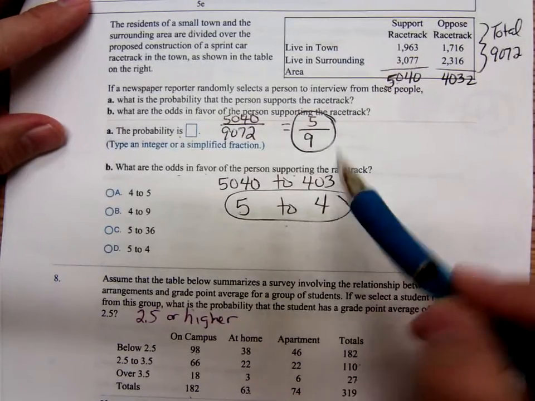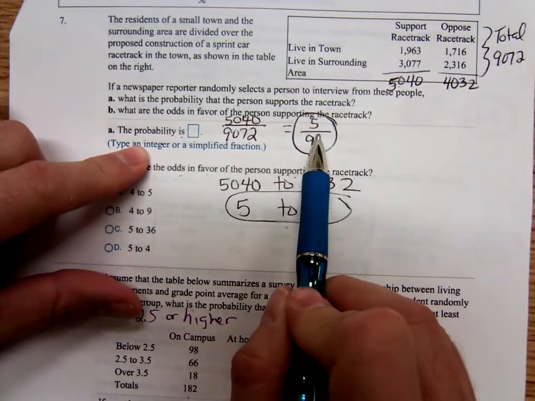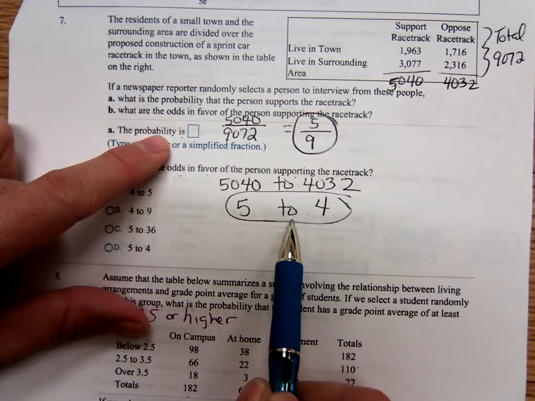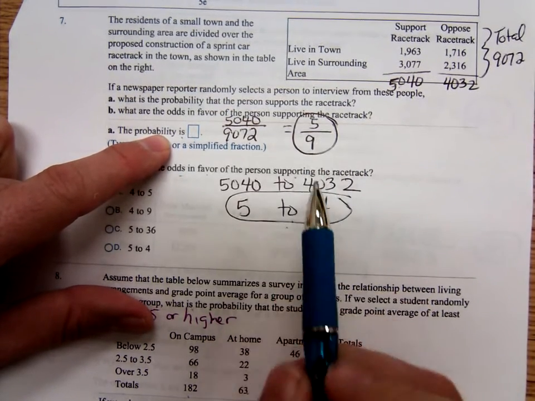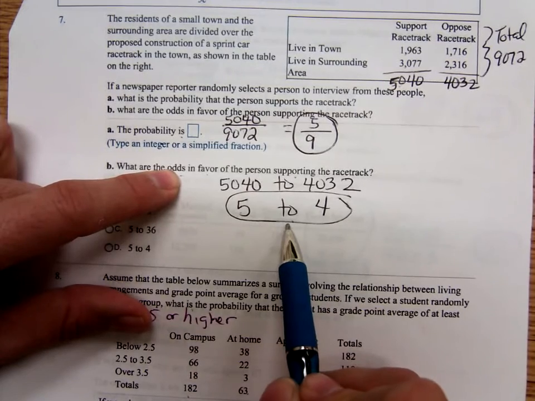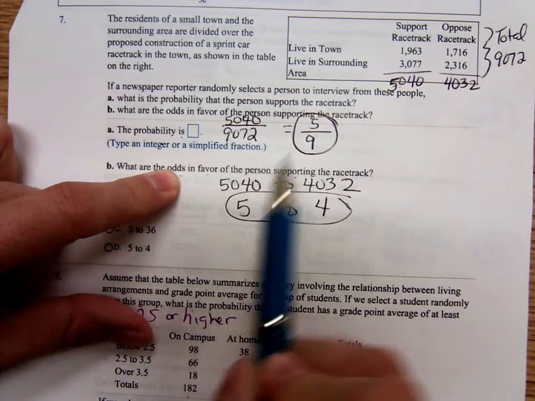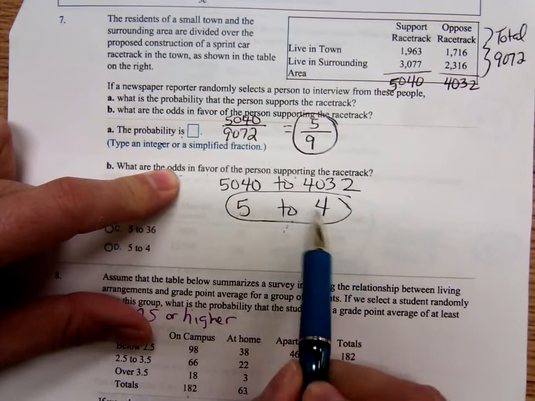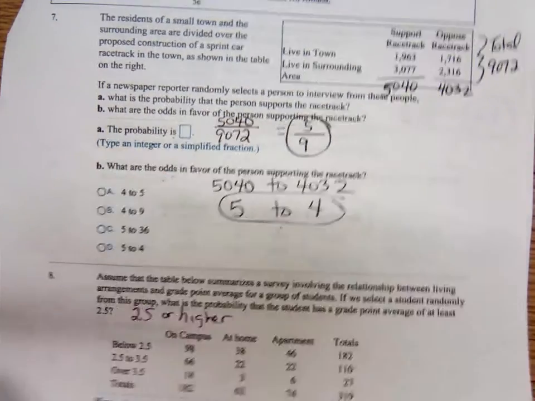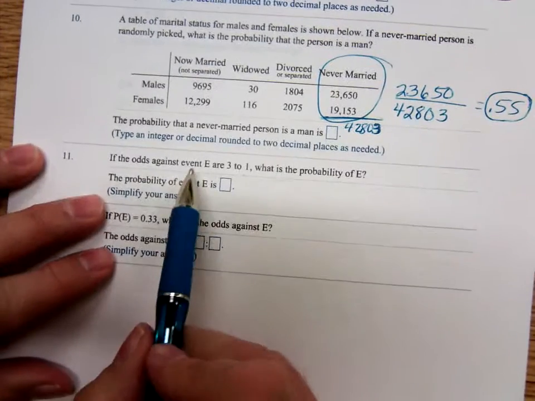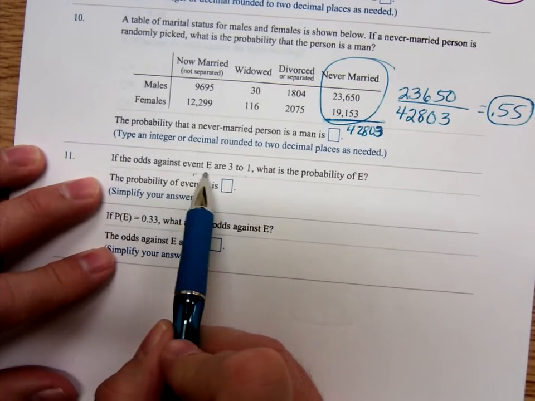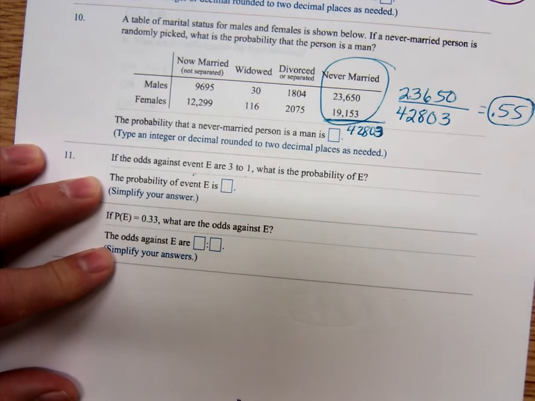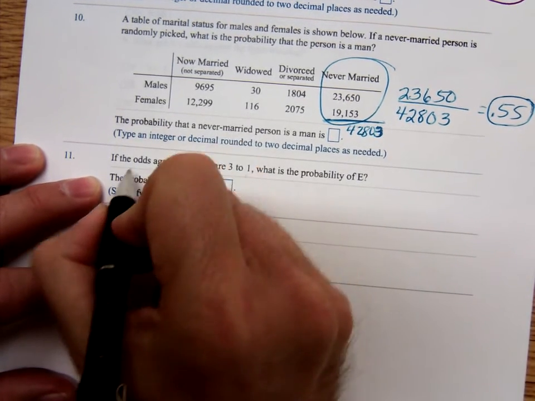This was the probability, and this was the odds in favor of the event. The probability of the event E, the odds in favor of event E. Notice, this number is the top one. The bottom number is the sum of these two. Well, this is the odds against event E. So in order to calculate the probability, we need to know the odds in favor.